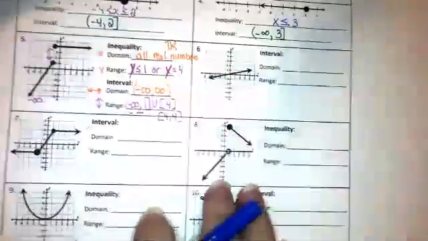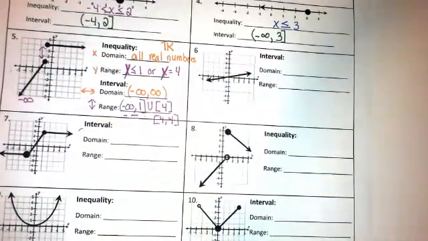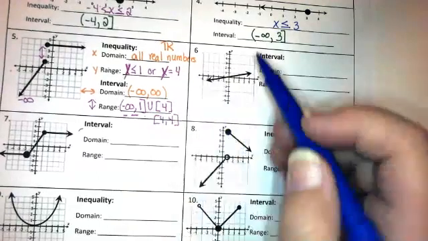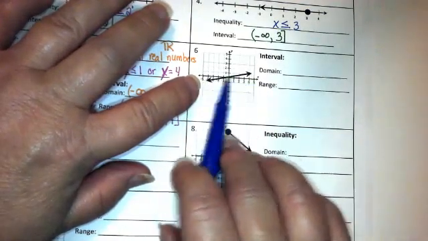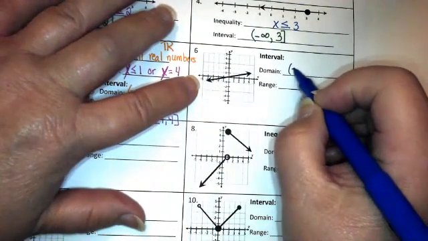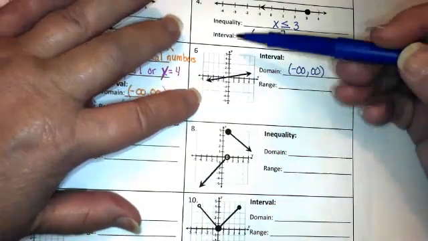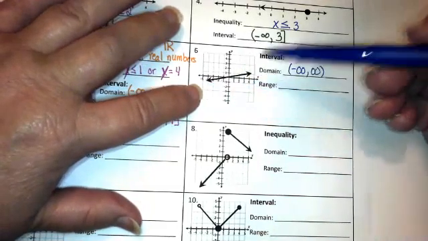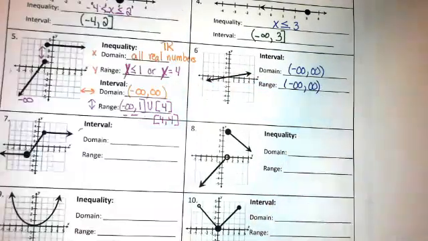Number 6. Interval notation. That's just reading left to right, up and down. Notice this is a line pointing in both directions. So I'm going to say negative infinity to positive infinity. Range going up and down. It's just arrows pointing on forever. Negative infinity to positive infinity. I like those. Those are easy.